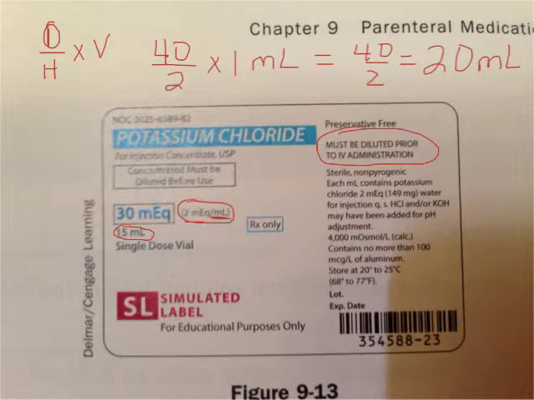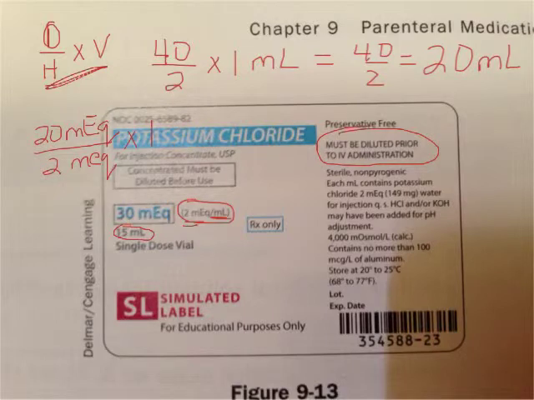Then our last question about this label would be, what volume would you need for a dosage of 20 milliequivalents? So again, we can use our formula that we used earlier, and our desired dose, or our ordered dose, would be 20 milliequivalents. Let's label it this time, over what we have on hand is going to be our 2 milliequivalents times our volume, which is 1 milliliter, equals 20 over 2.